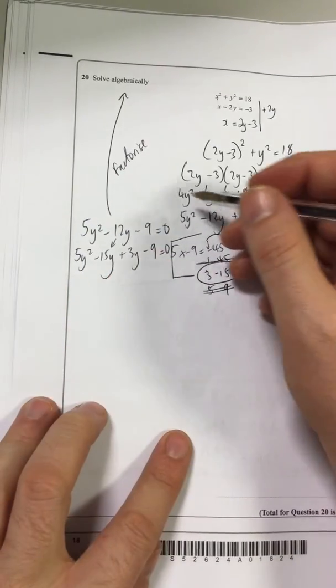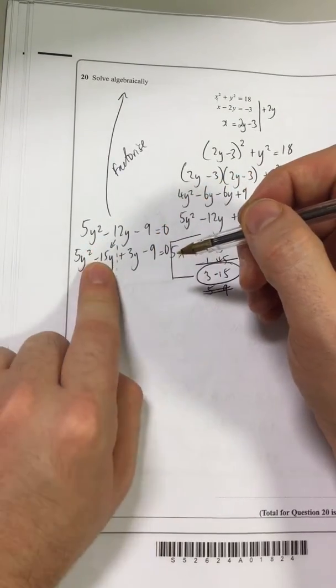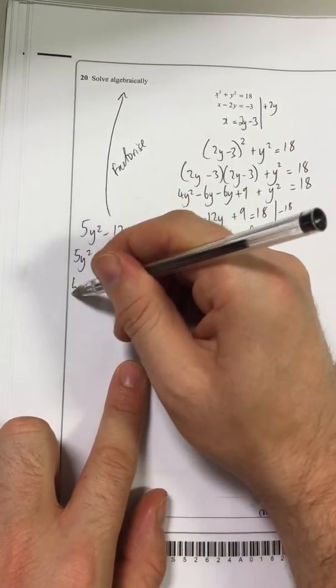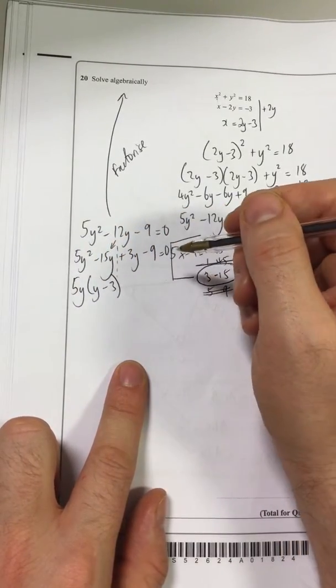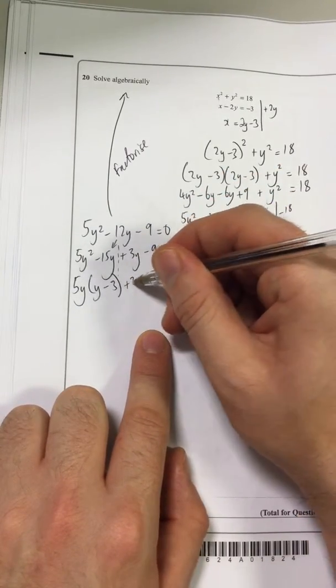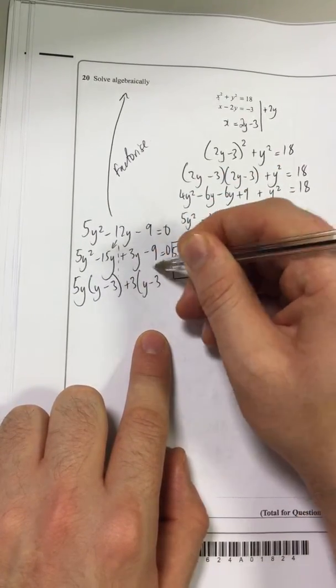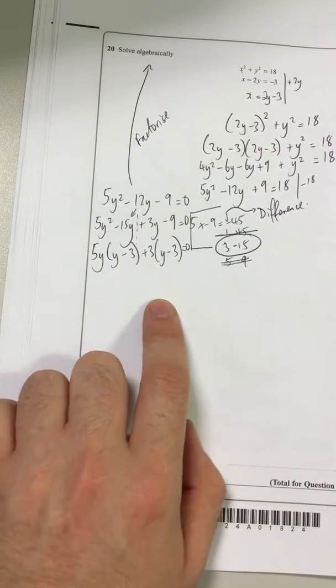So I've got this, and I'm going to split that in the middle, and factorise this side and factorise that side. So 5y, y minus 3. We like this method because if I factorise this, it should be the same as this. So plus 3, y minus 3 equals 0. Okay, so the bracket's the same.